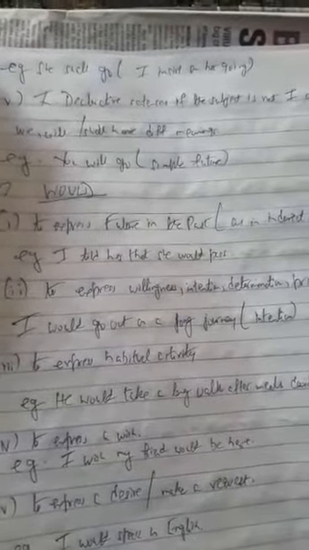The next is to express willingness, intention, or insistence on the part of the speaker and not on the subject as in the case of will. For example, she shall go, which means I insist on her going. The next is in declarative sentences, if the subject is not I or we, will and shall have different meanings. For example, she will go, which denotes simple future.